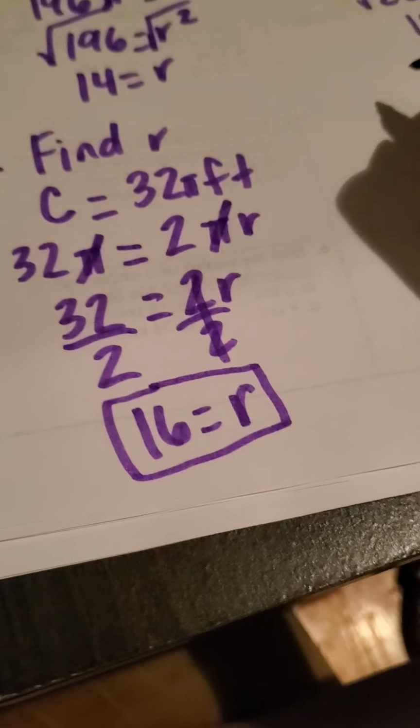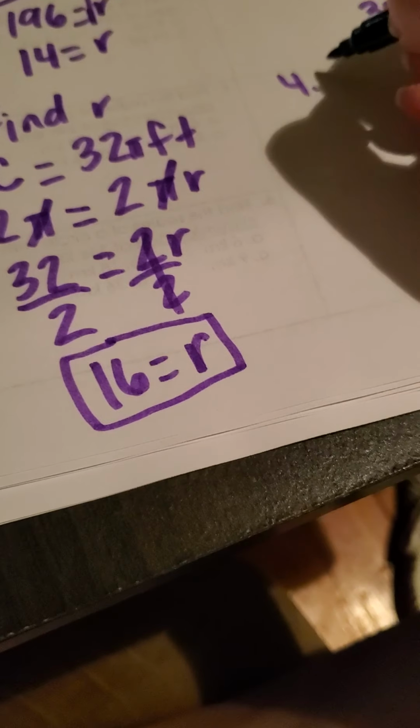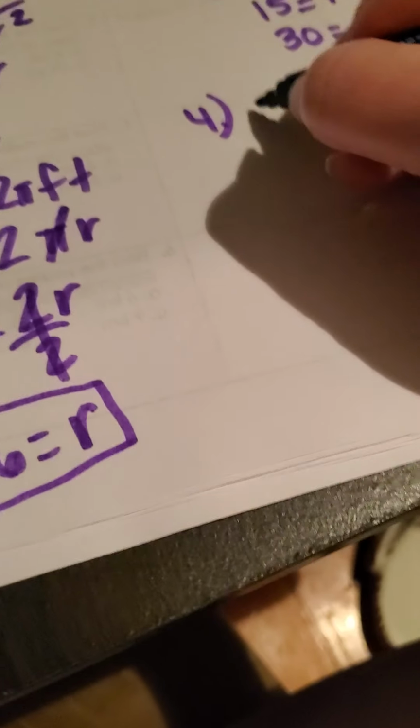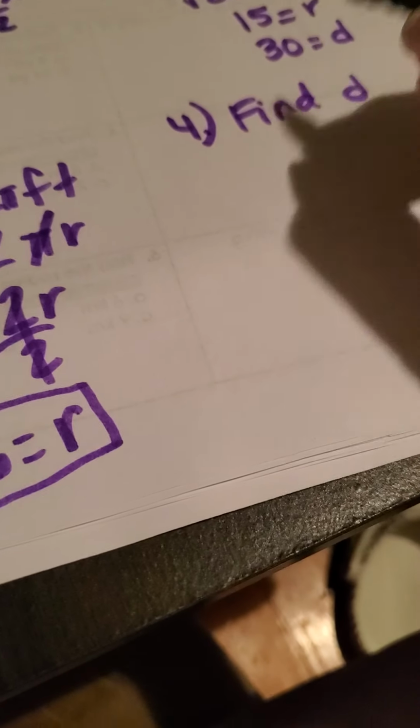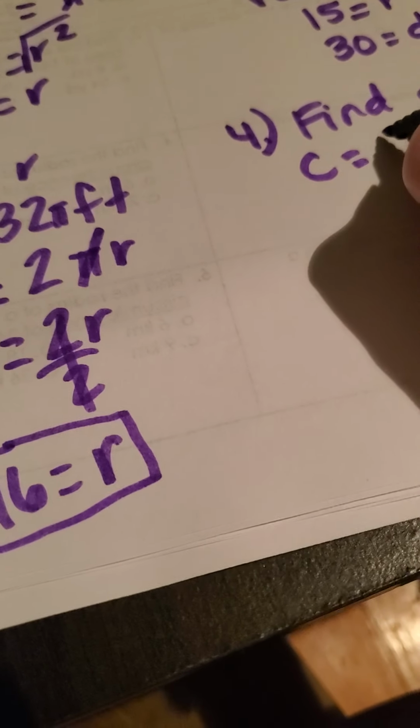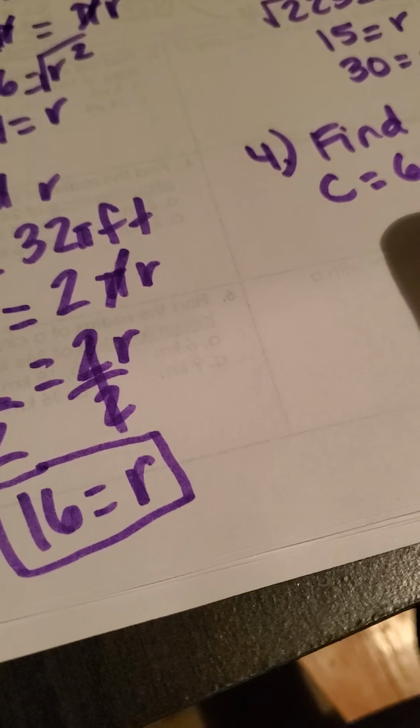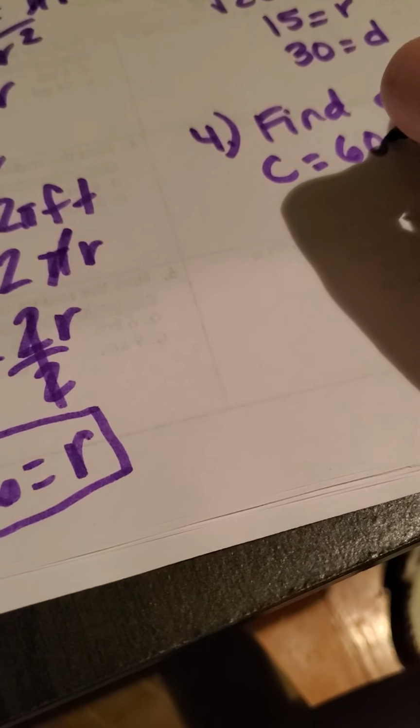All right, and then the last one here. This time we're going to find the diameter of a circle with a circumference of 60 pi inches. Oh, I keep leaving that off.